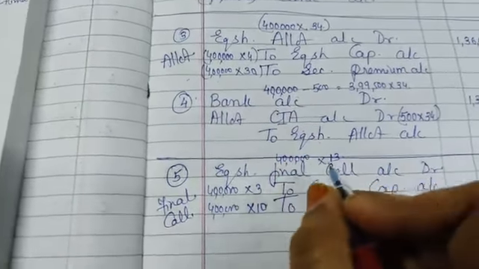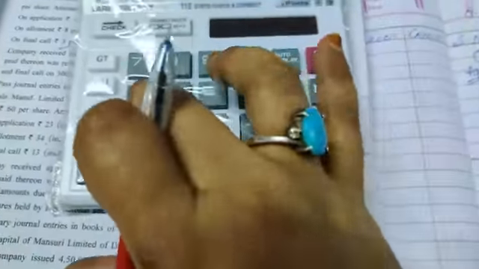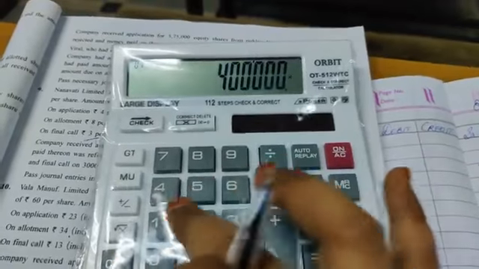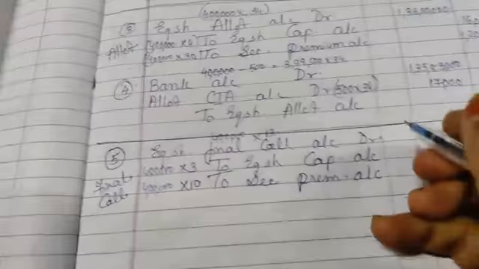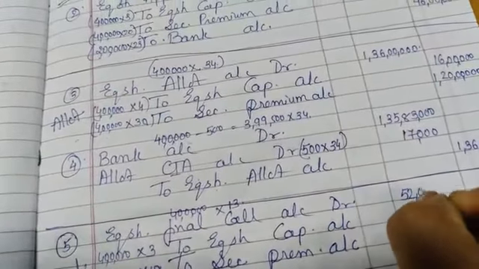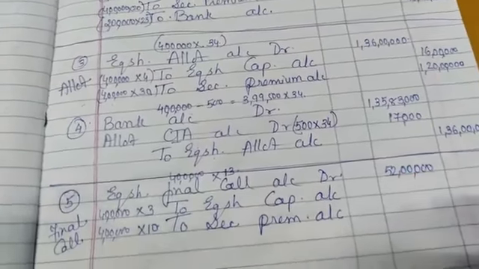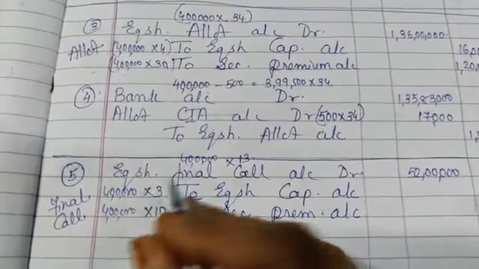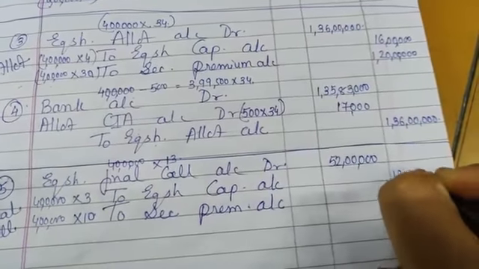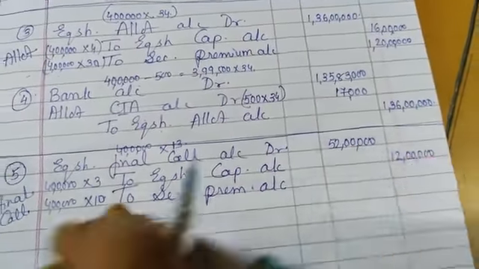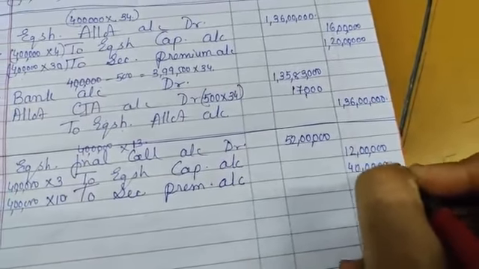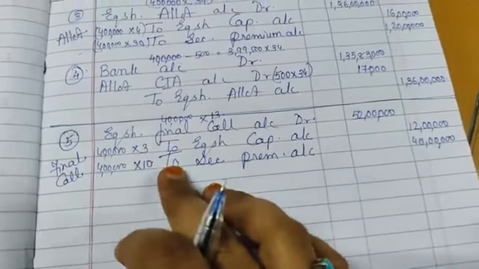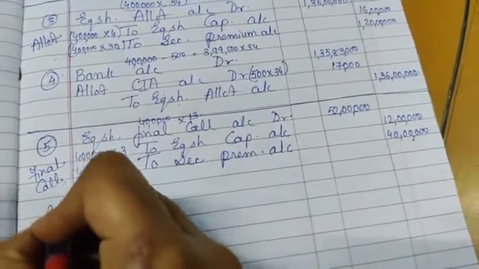Fine. So 4 lakh into 13 will do first. Into 13, it is coming to 52 lakhs. So here we will write down 52 lakhs. Fine. 4 3s are 12, so here there will be 12 lakh. And 4 lakh into 10, so here there is 40 lakhs. Fine. Now there will be the sixth entry.